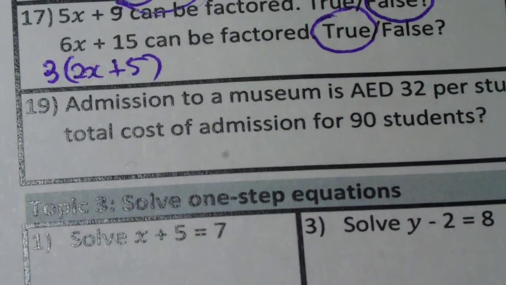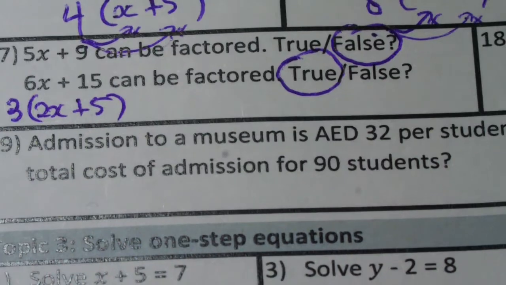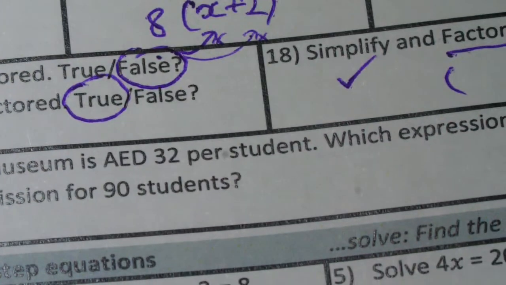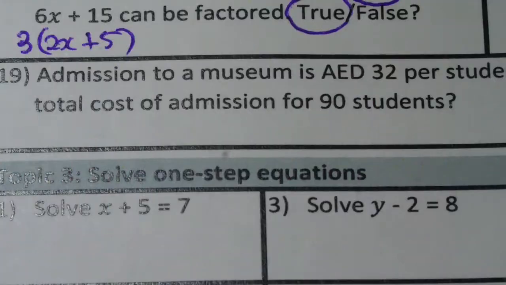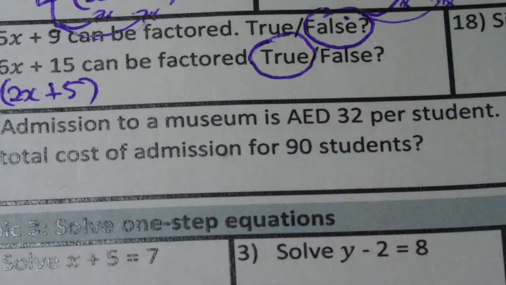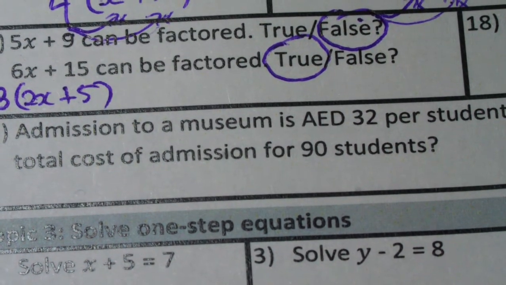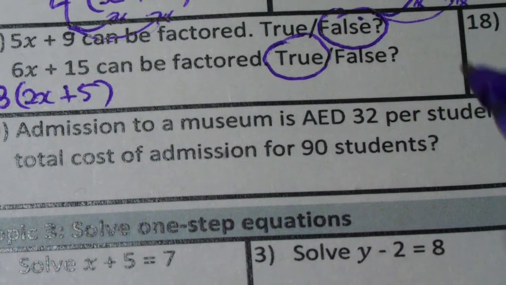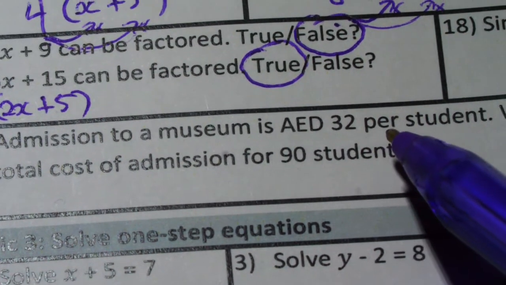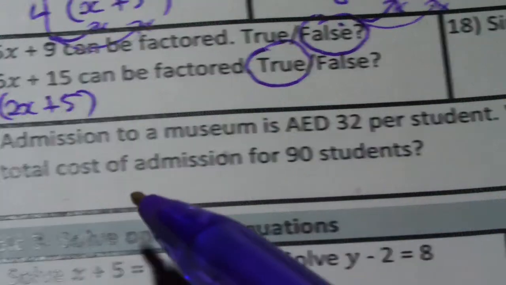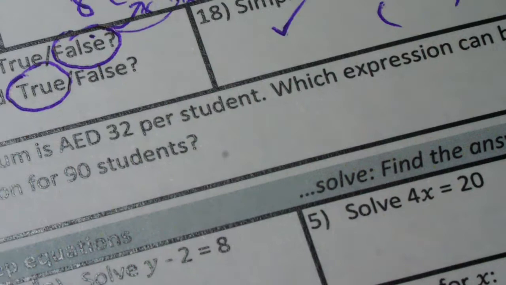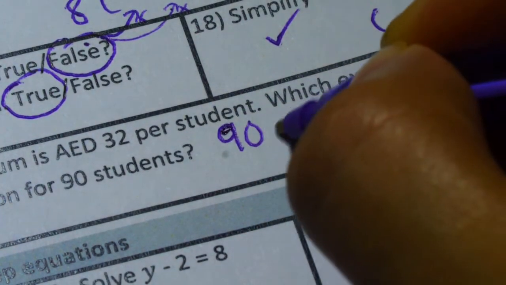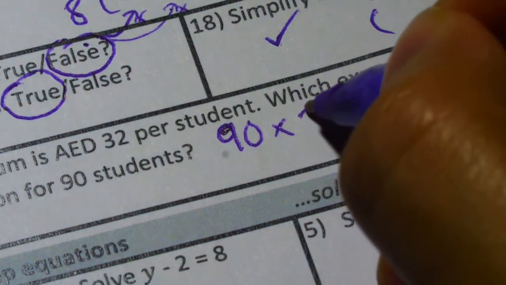Question 19. Admission to a museum is 32 dirhams per student. Which expression can be used to mentally compute the cost of admission for 90 students? Okay. So if each student is 32 dirhams and we want to work out the total cost for 90 students, normally we would do 90 times 32.